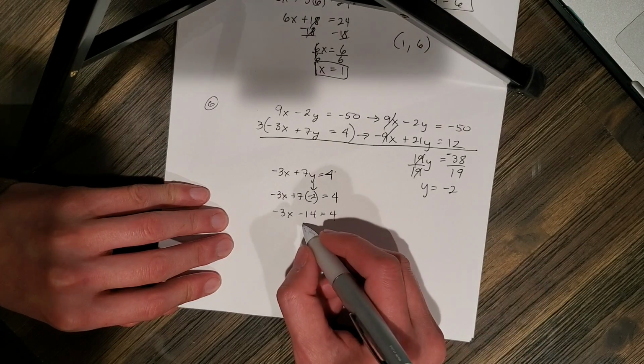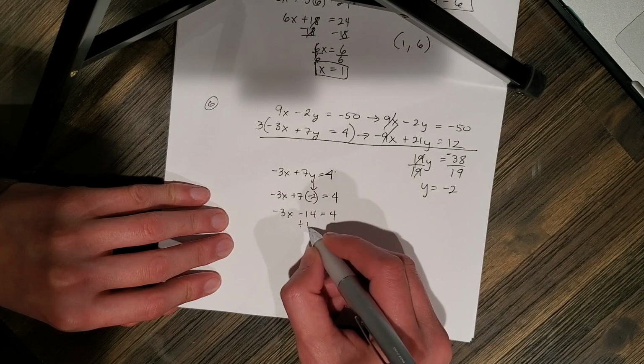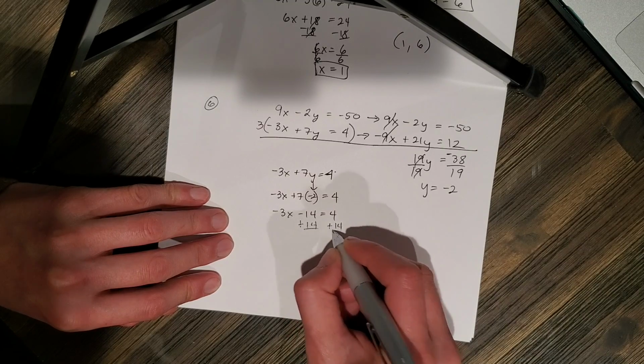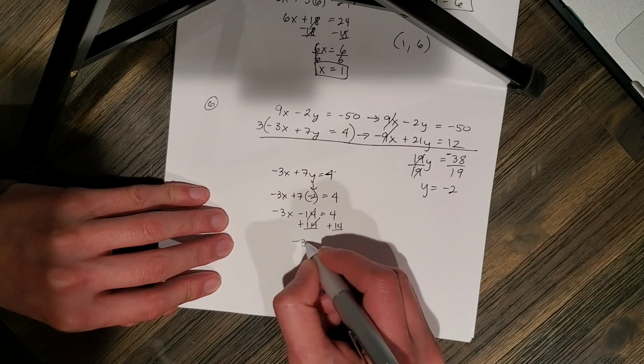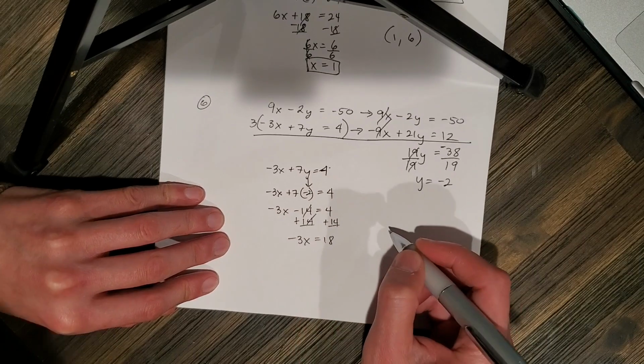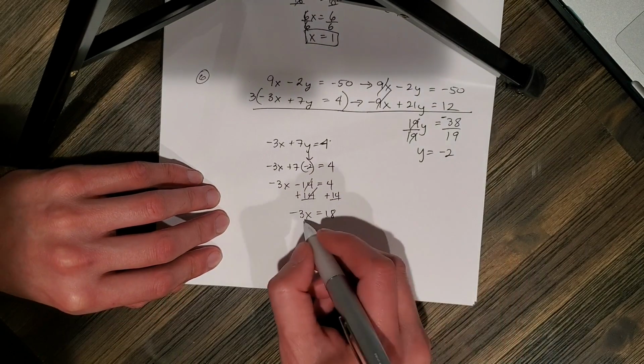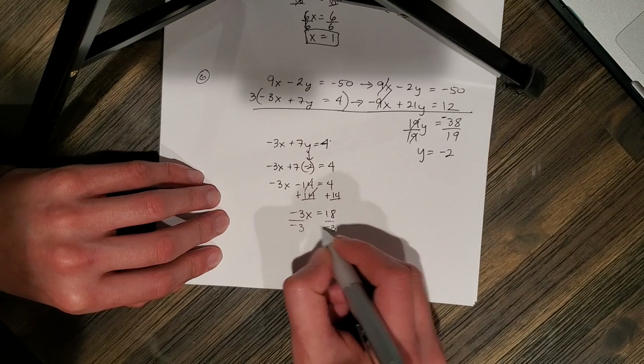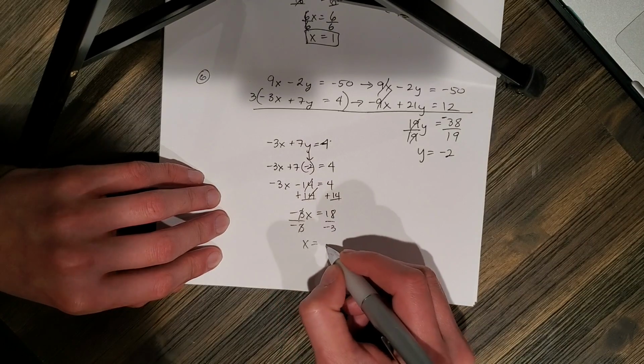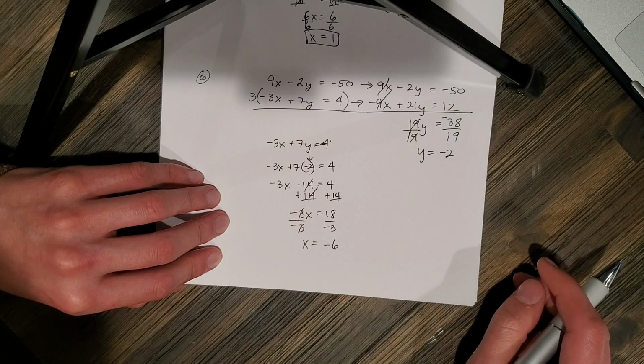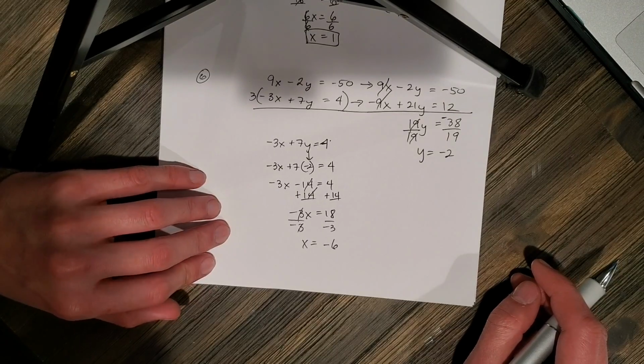Okay. And then we have add 14 on both sides. We get negative 3x equals 18, divided by negative 3. And we get x equals negative 6. Okay? All right. And we'll stop right there.